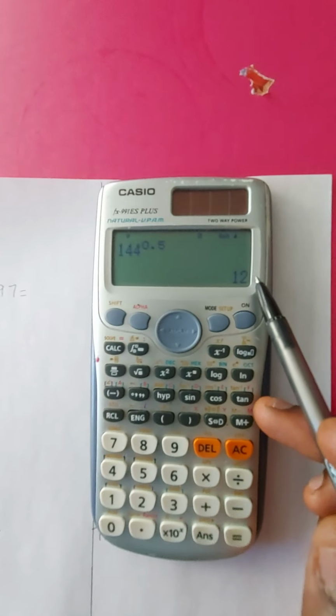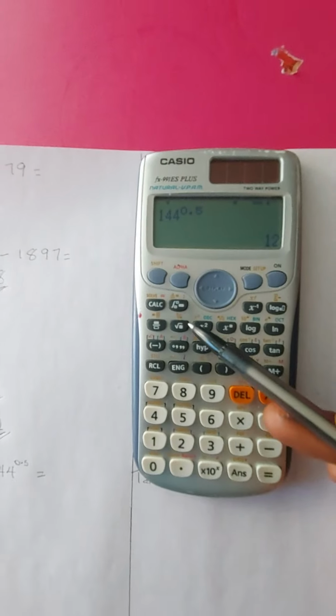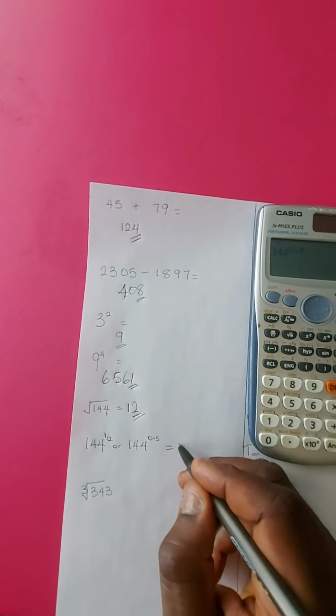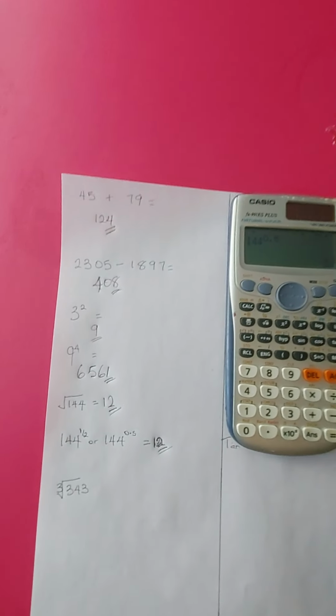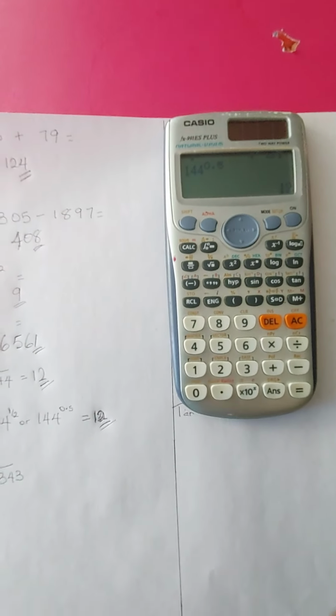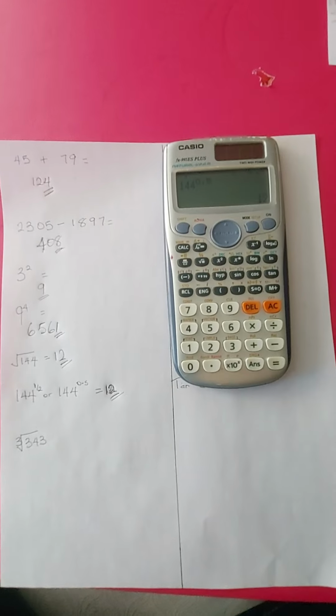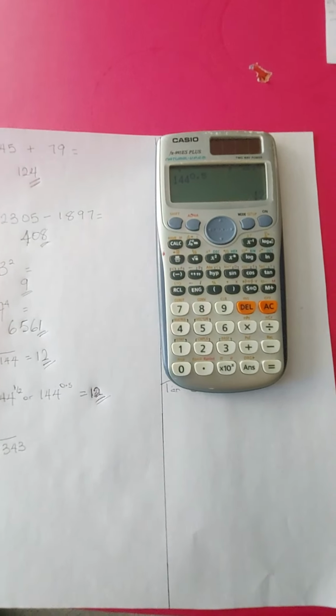And then we still have 12, which is the same thing as the square root. So you can also use another operator to get the same thing for the square root. Another operator possible on the scientific calculator is the cube root.